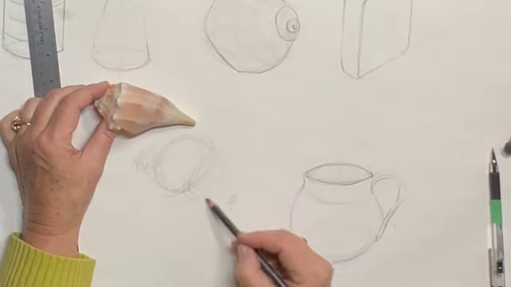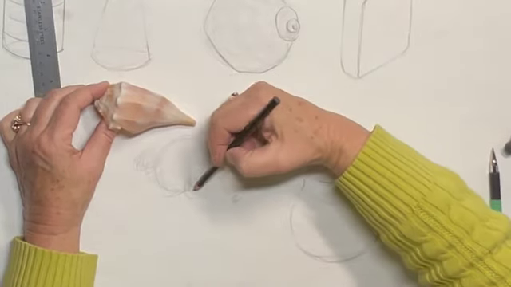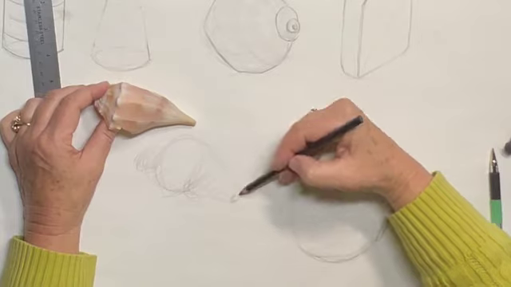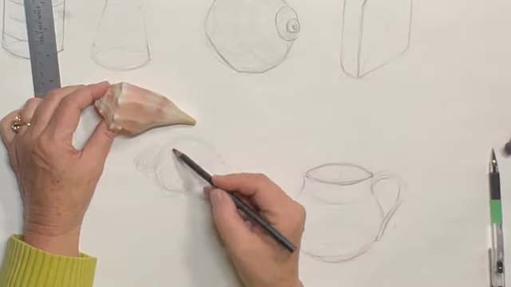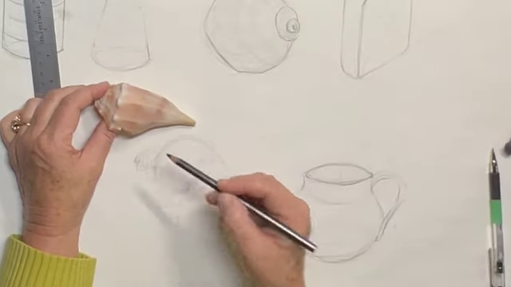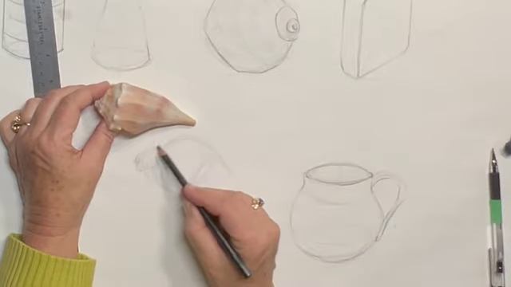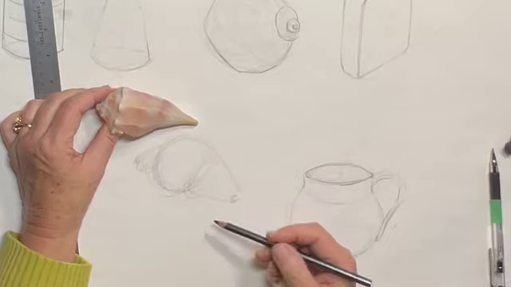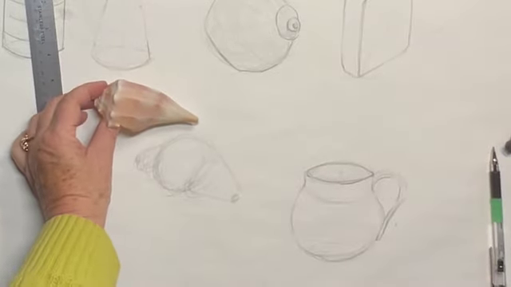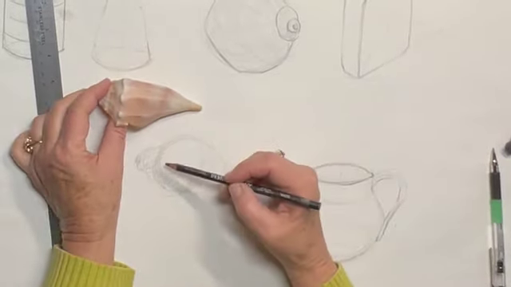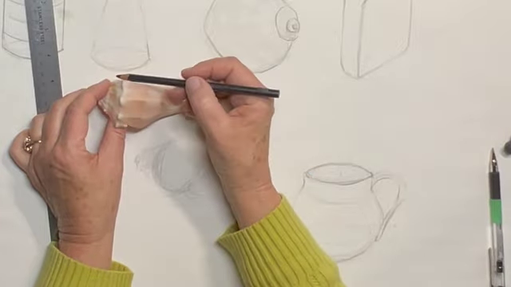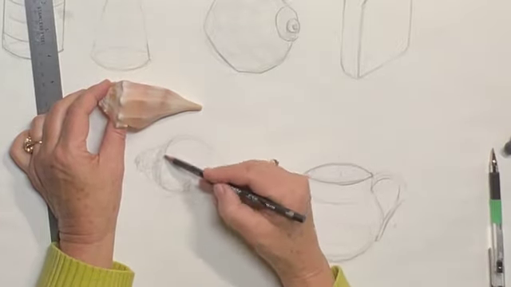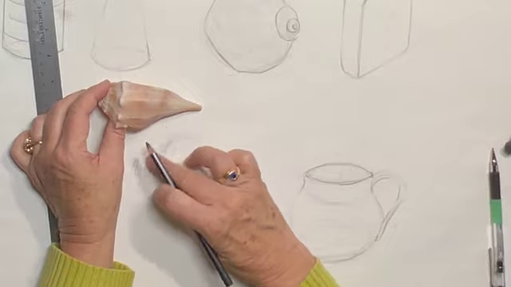So here's my cone. Basically, so there's the cone, there's that. This top part can also be a little fatter cone sitting off this central cylinder. Because we're looking at it this way, we can also see that this line of those ridges is going that way. So again, form.